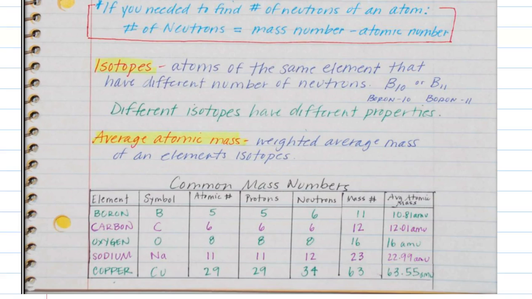The decimal number that you see on the periodic table is the average atomic mass of an atom. The reason that it's a decimal number is because it's not a whole average of each isotope. Every atom has isotopes, but it's not a straight average. It's what we call a weighted average between all of the isotopes and the abundance that you find them in nature.